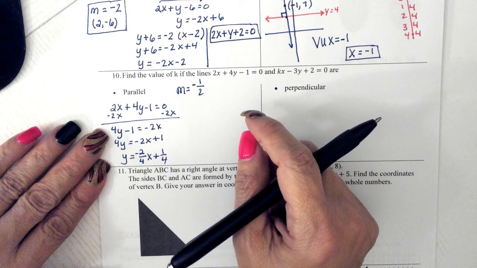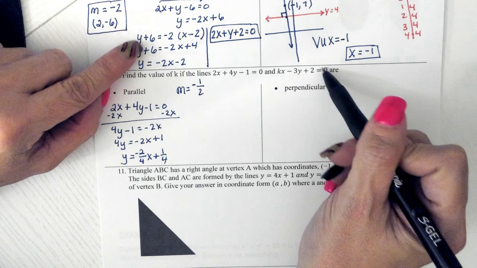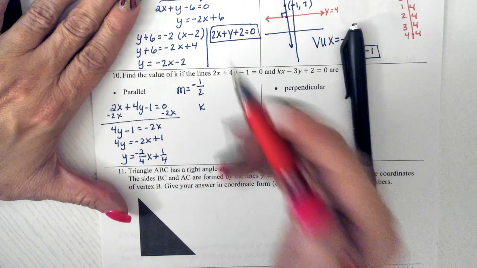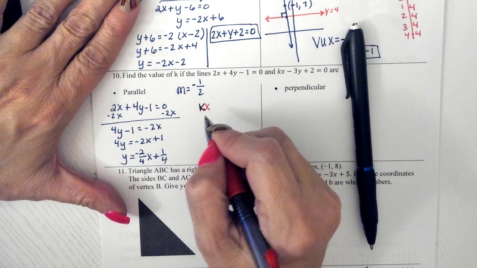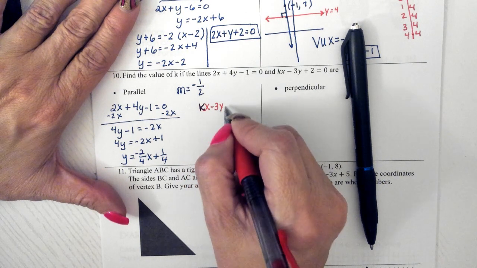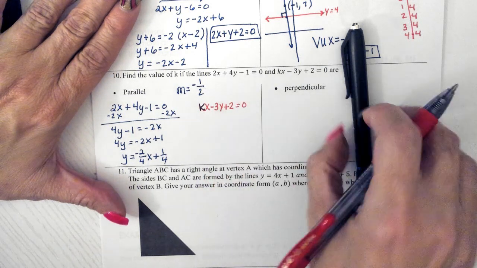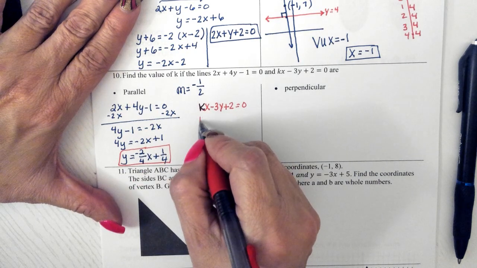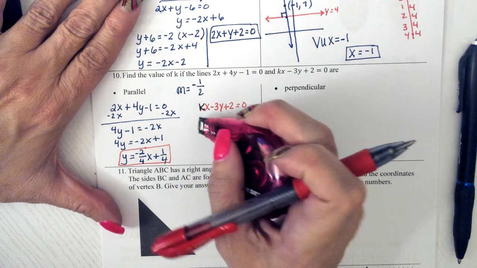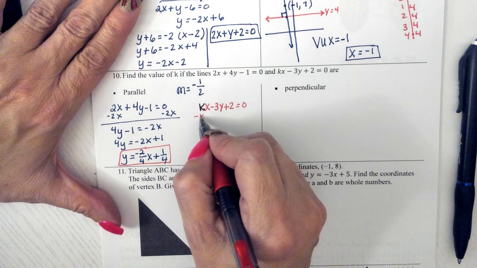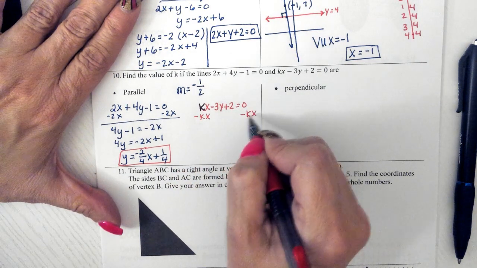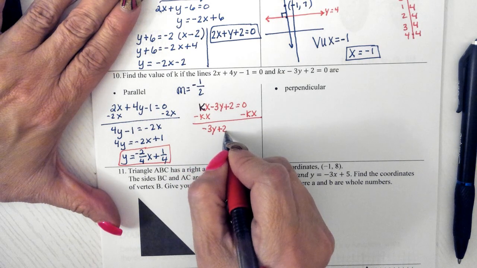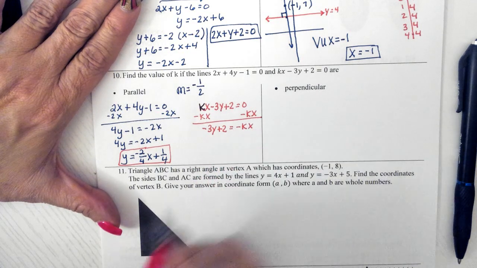Well, what would the slope of this line be? Well, we're going to have to do some math. So here we go. Let me do this in a different color. Let's take kx minus 3y plus 2 equals 0, and let's solve it just like we did right here. Let me subtract kx from both sides. So negative 3y plus 2 equals negative kx.